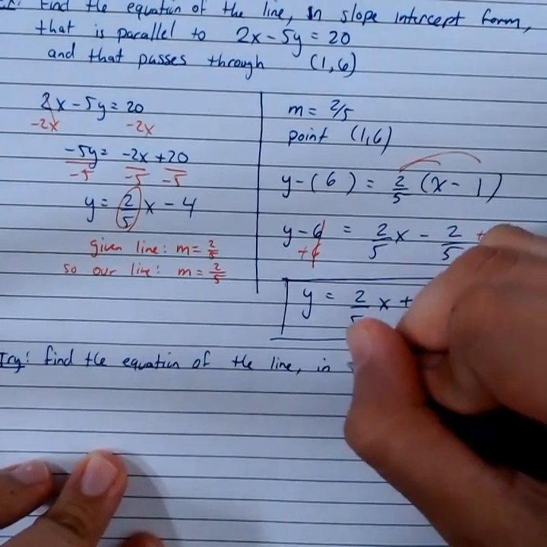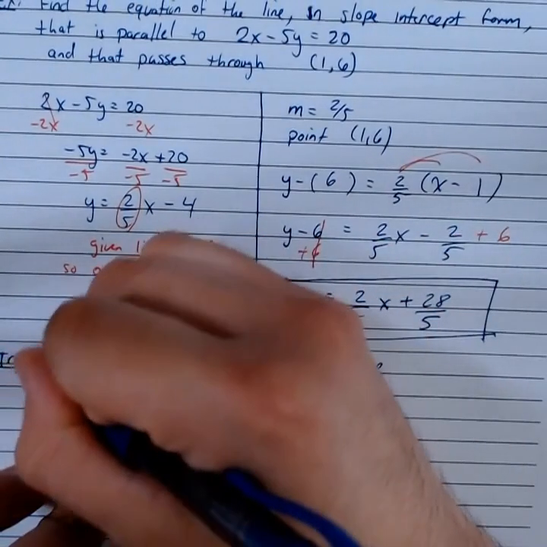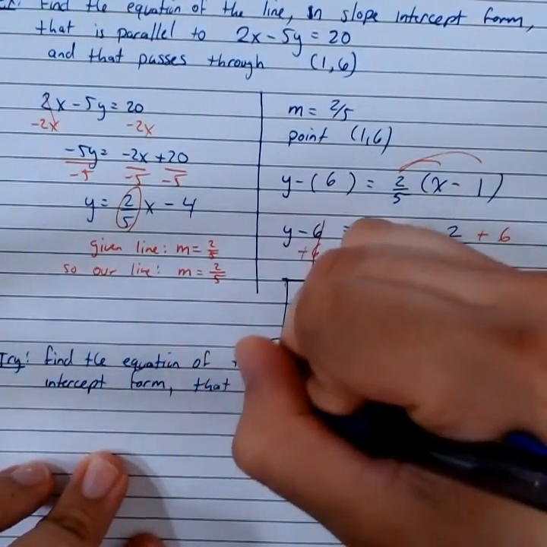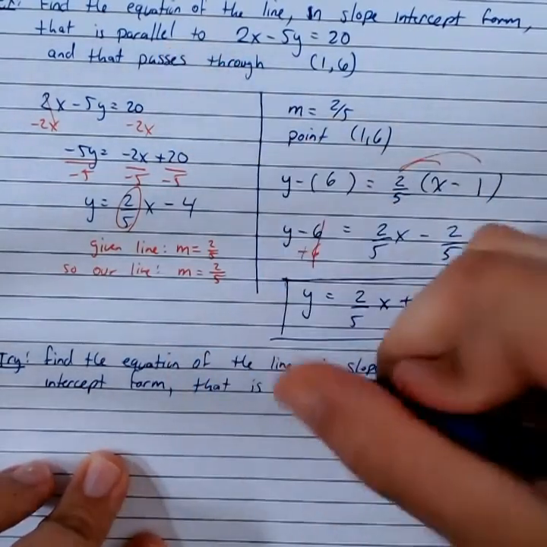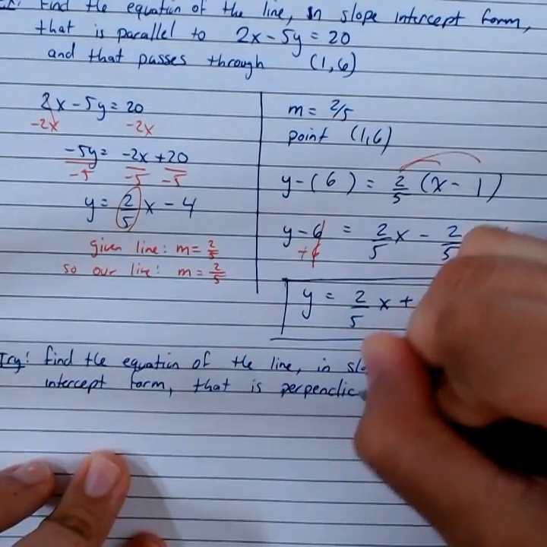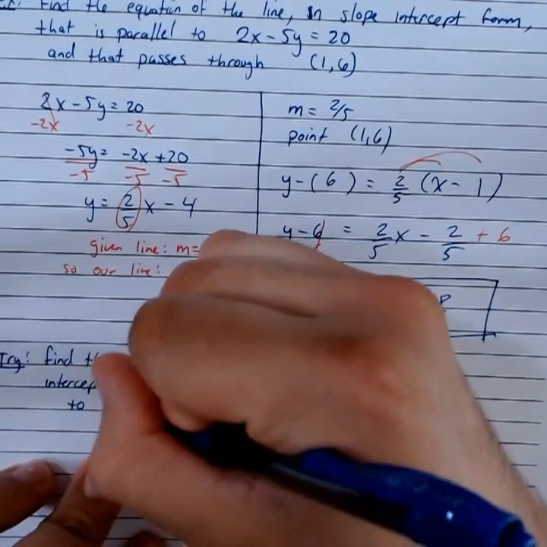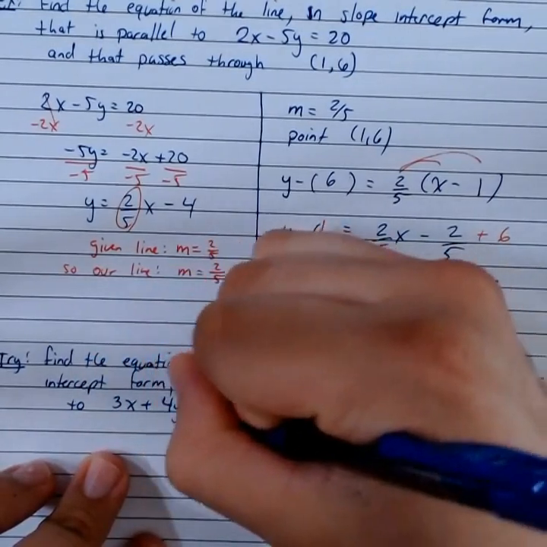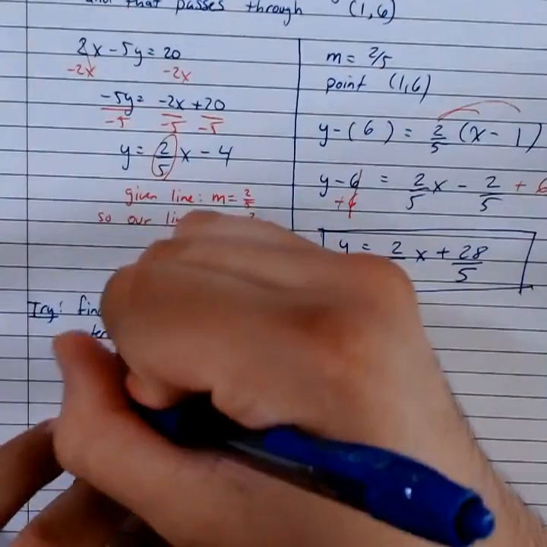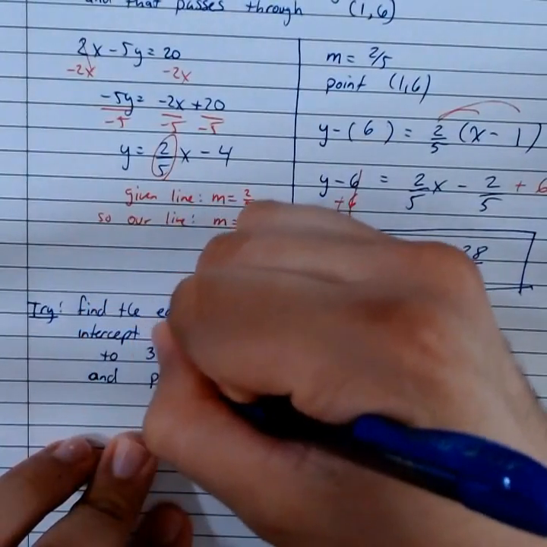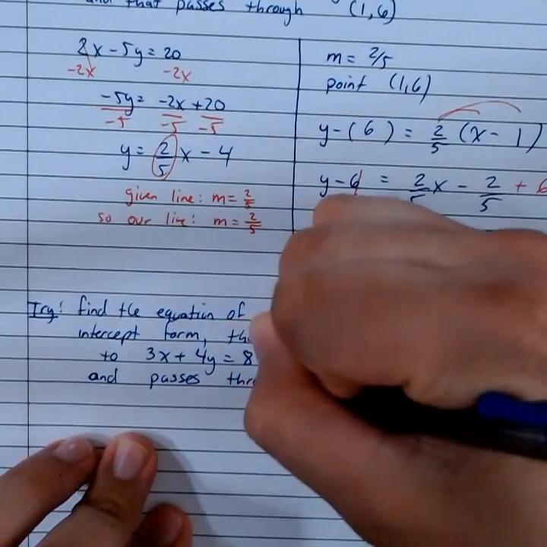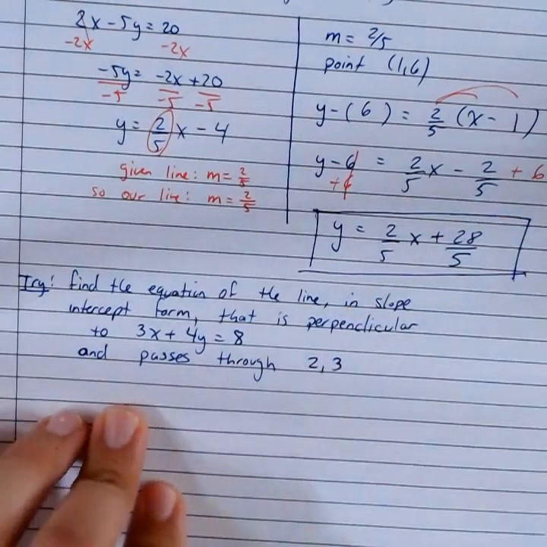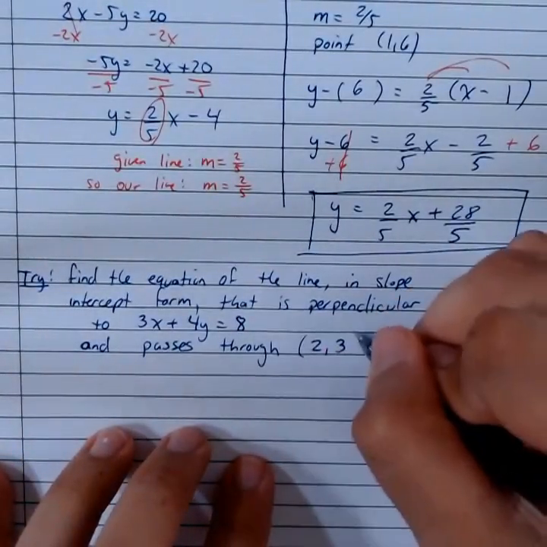And again, we want this in slope-intercept form. Find the equation of the line that is perpendicular, not parallel this time, perpendicular to the line 3x + 4y = 8 and passes through the point (2, 3). Go ahead and give that a try.